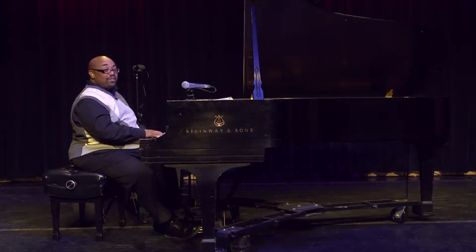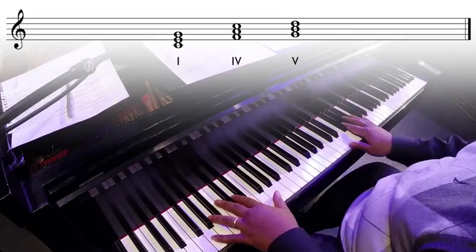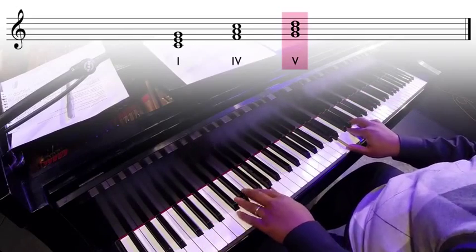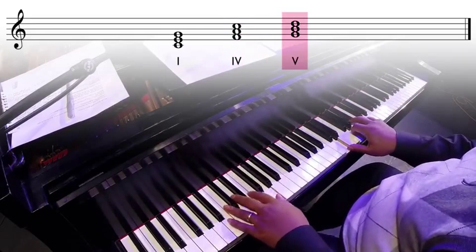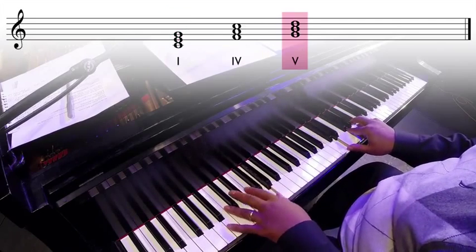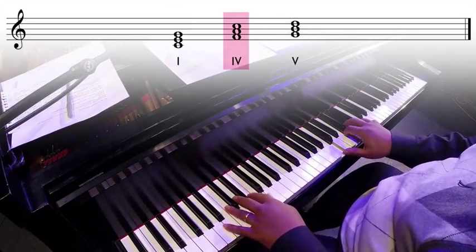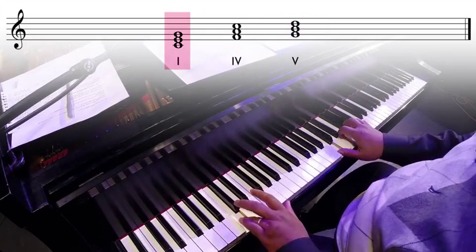Now the last one there starts with the 5 chord. 1, 2, 3, 4. Bass note. La, la, la, la.